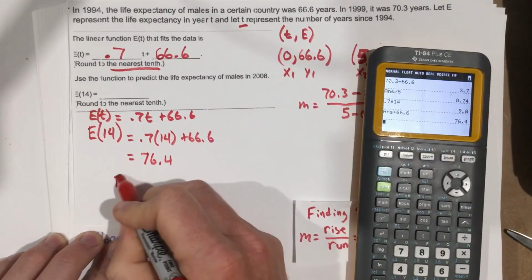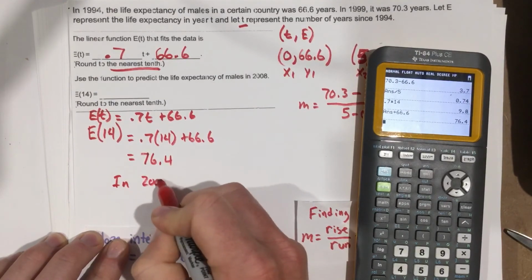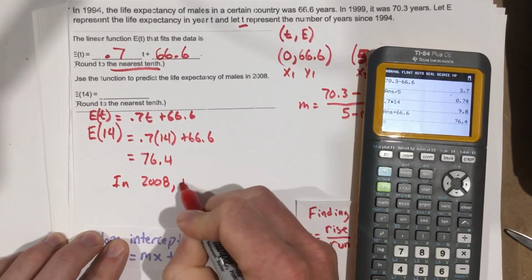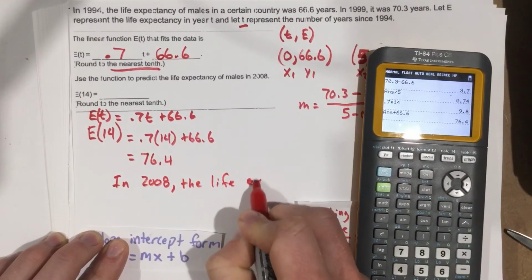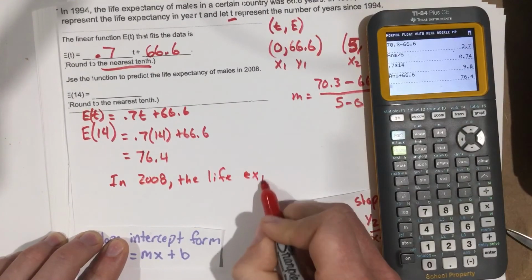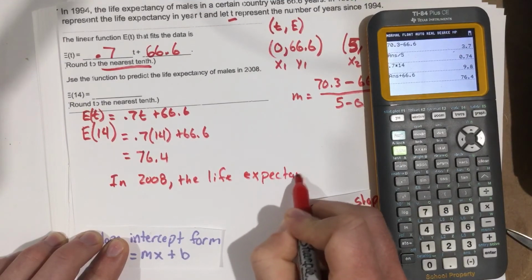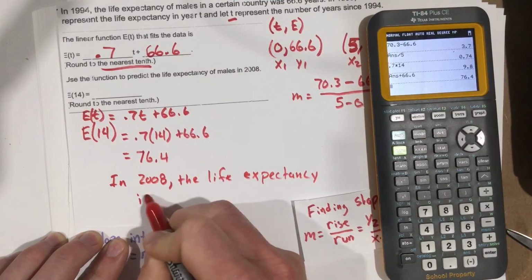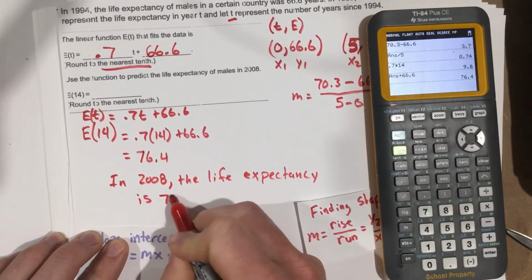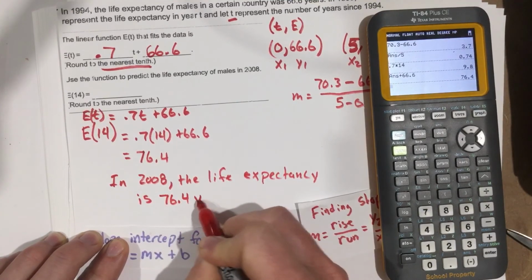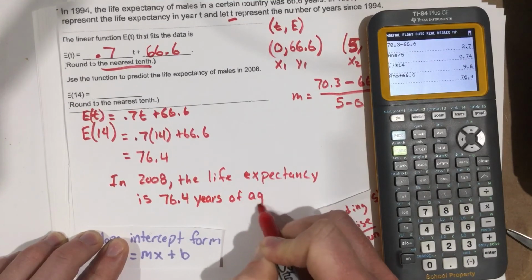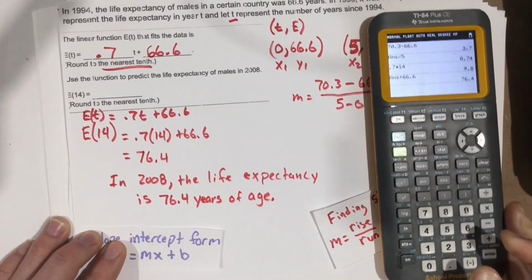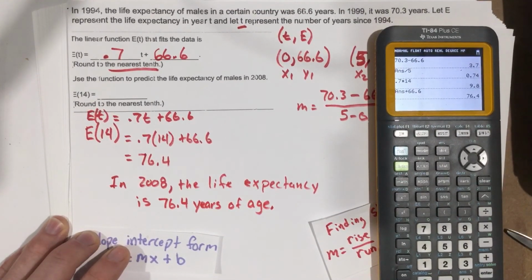So in 2008, the life expectancy is 76.4 years of age. All right, and that's the solution to the problem.